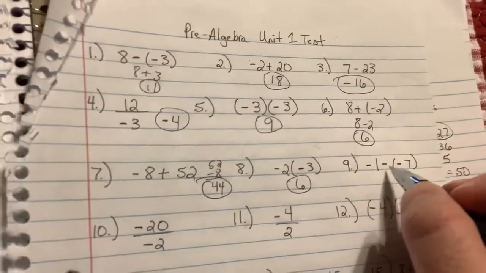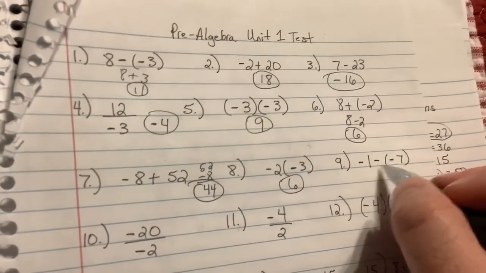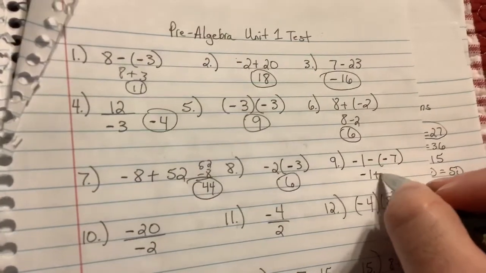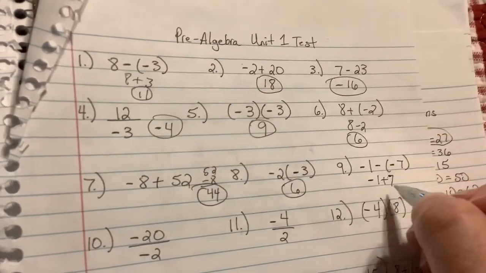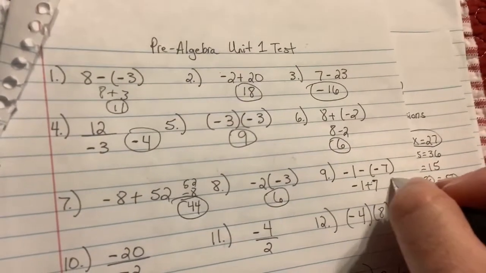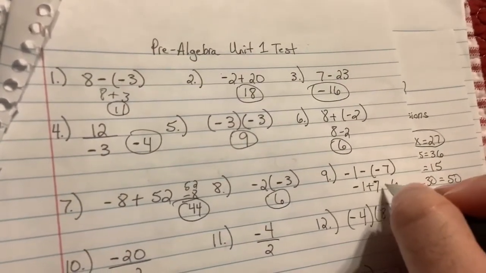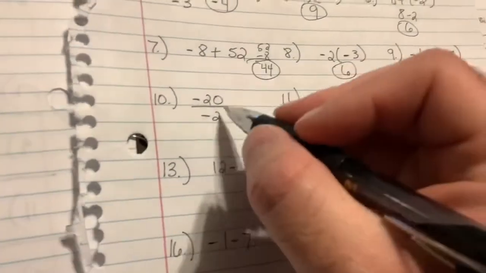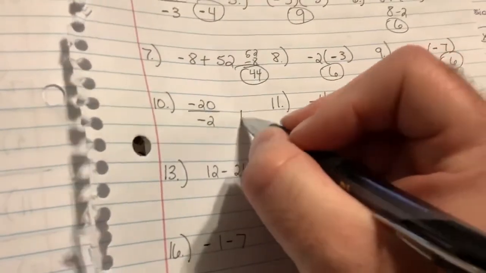Here it's not multiplication, it's addition or subtraction, and you got a double sign, so that becomes negative 1 plus 7. Okay. And then those are each one apiece, so subtract them. So 7 minus 1 is 6. The biggest number is 7, so it's a positive 6. Okay, here's division. They're both negative, so it comes out positive.